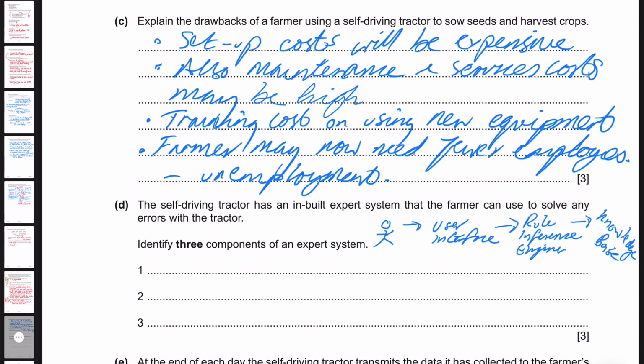So the farmer is going to manipulate a user interface, which is going to talk to a rule or inference engine. The inference engine is fed by a knowledge base, okay? But the knowledge base is fed by experts, okay? Experts in that particular field. So experts in this case, driving and programming and using a self-driving tractor.